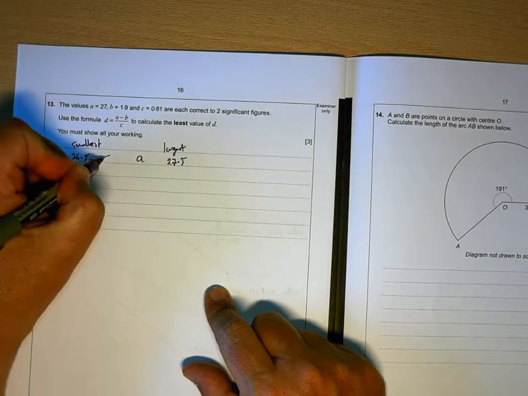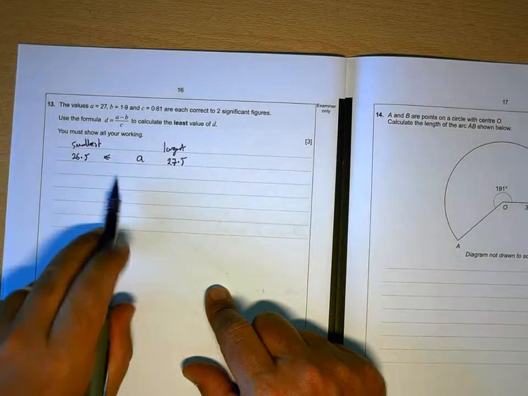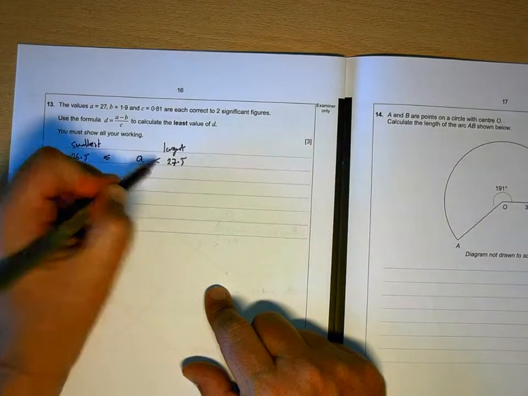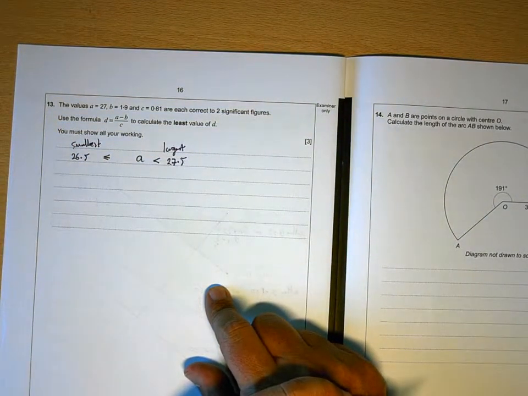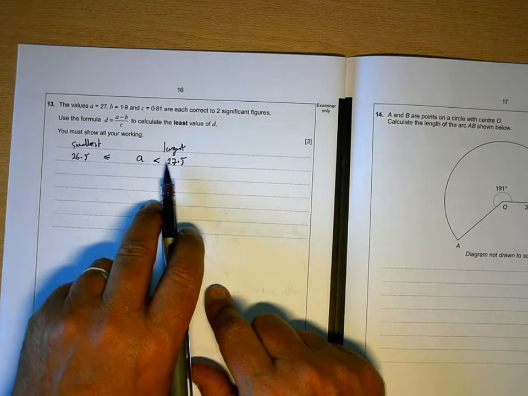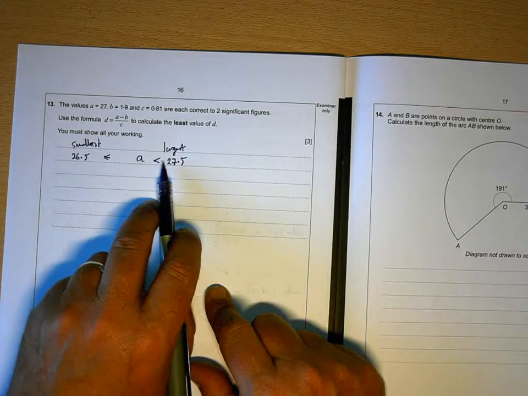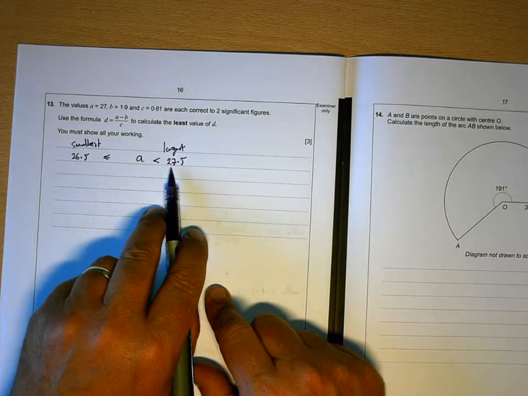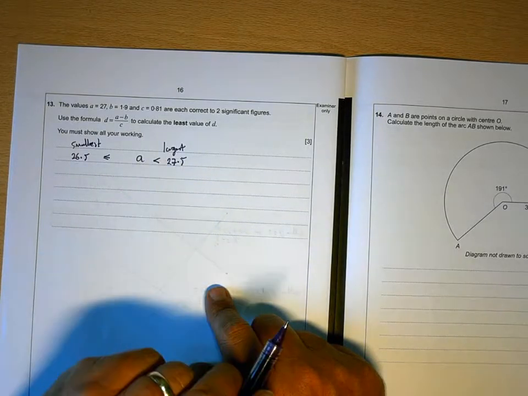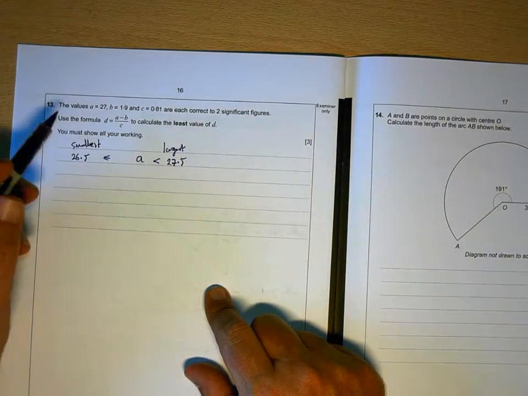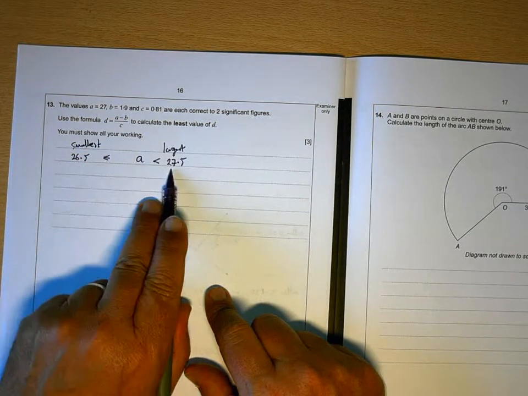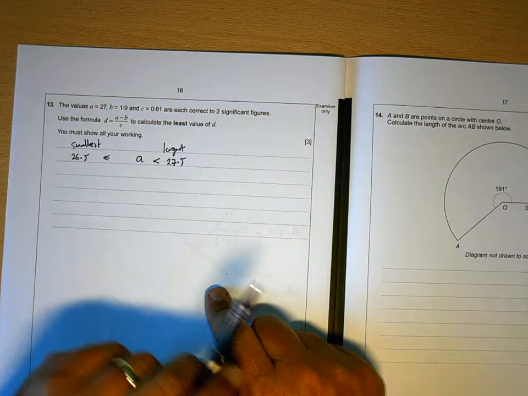We can resolve that with inequalities by saying A is greater than or equal to that, but less than that. However, when we come to calculate with limits, we will be using the larger value inclusively within that calculation. So A is any value between 26.5 and 27.5.